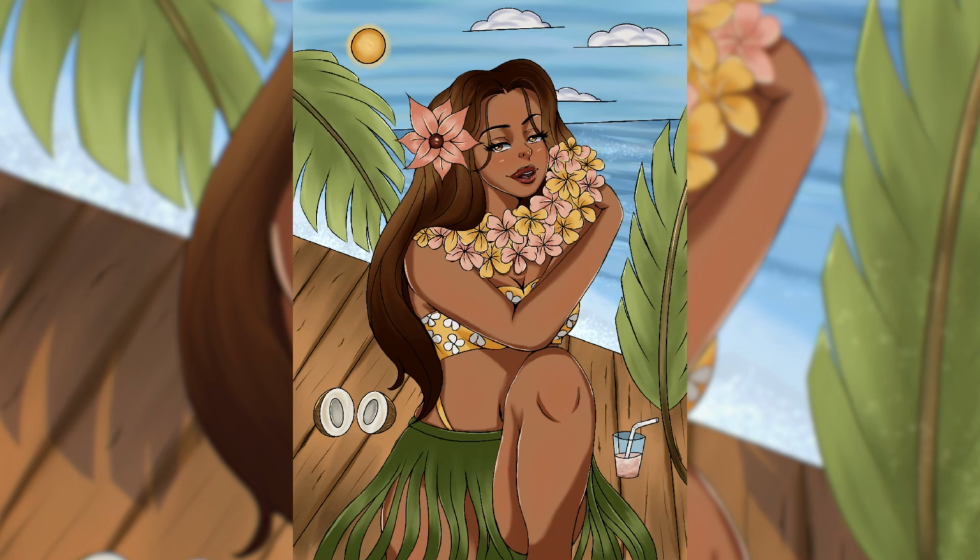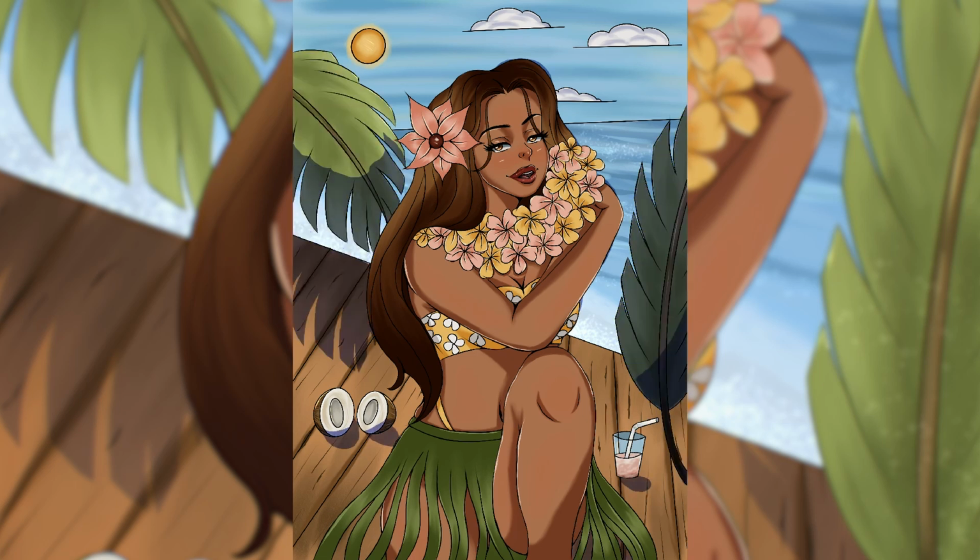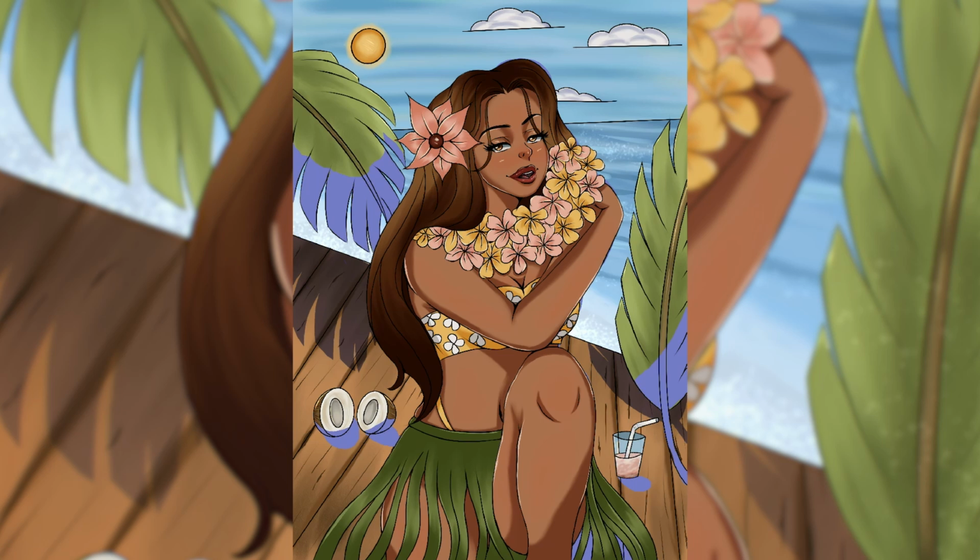Alrighty guys, coming up on the last step, which is step 5 in my digital art process. I like to go through and add effects and filters. So you're probably wondering, how do you do that in Procreate? Well, if you press the little magic button, there's a bunch of different effects you can add to your drawings.